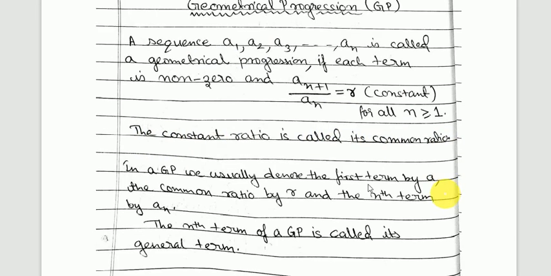Now we are coming to geometrical progression, GP. So a sequence a1 a2 a3 that is an is called a geometrical progression if each term is non-zero, and an plus 1 upon an is equal to r, when the succeeding is divided by the preceding. For a given pair, you'll find that would be constant, and that constant is called common ratio. So constant ratio is called its common ratio.